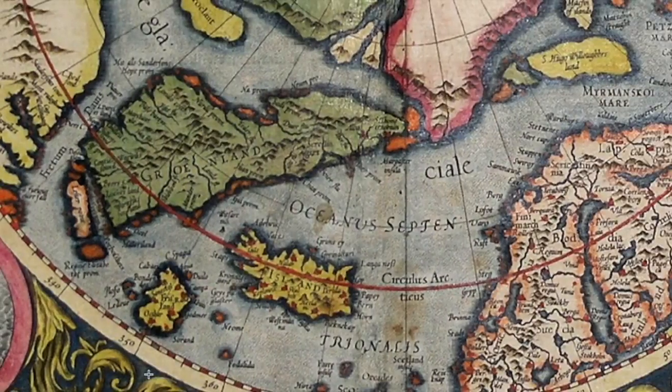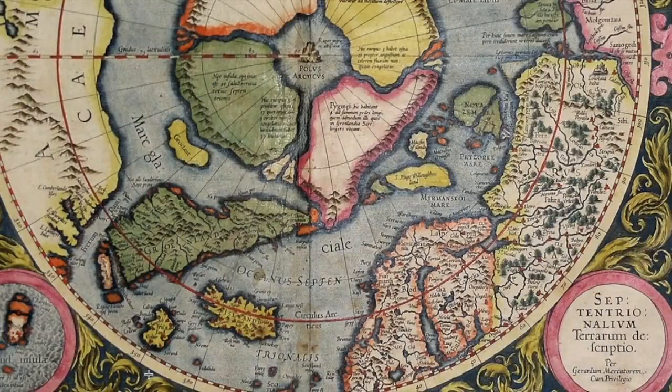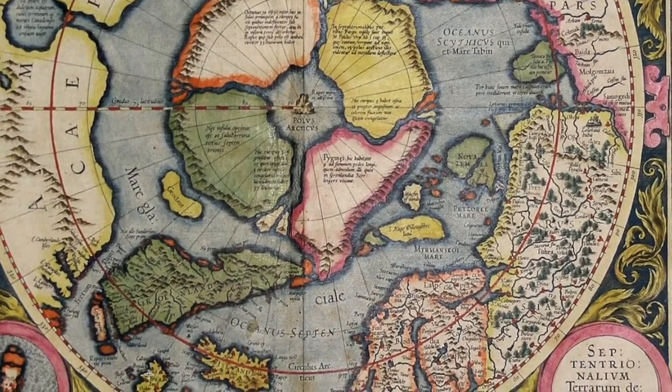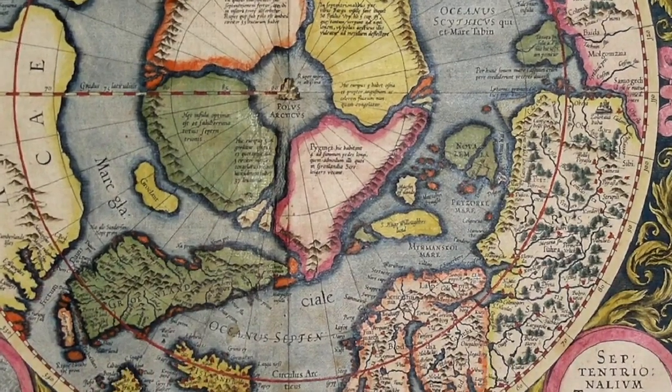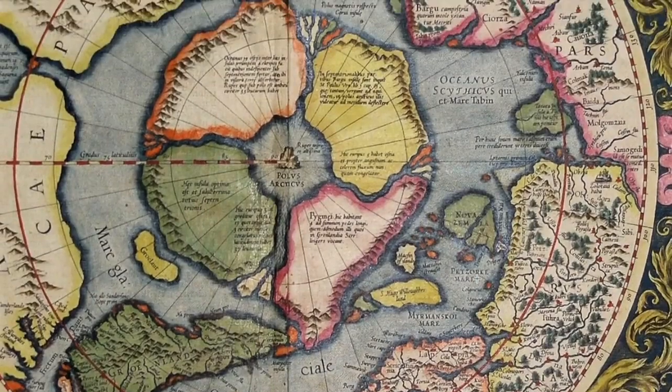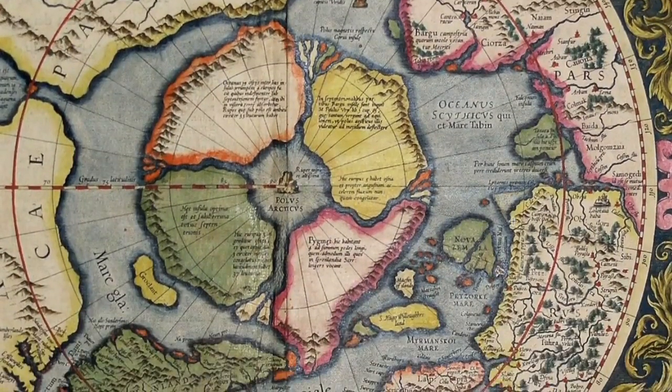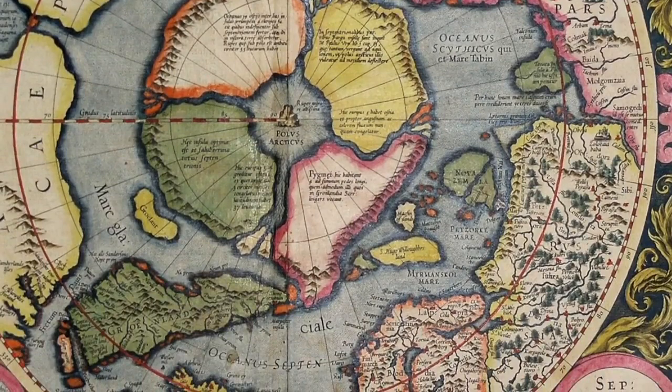Now, the next thing I wanted to focus on was these towns in Asia, or what we call Asia in modern times. Now, Asia would be up here, and over here we would have Europe, Sweden, and Finland.